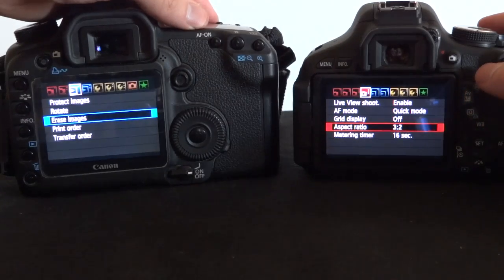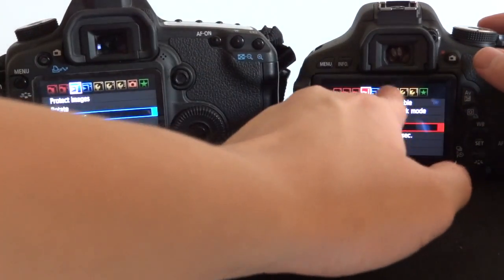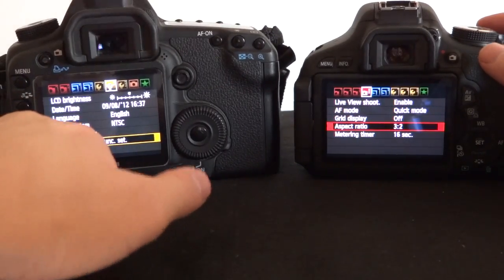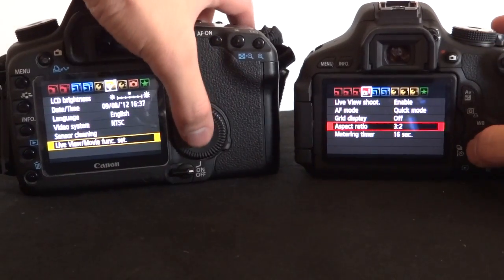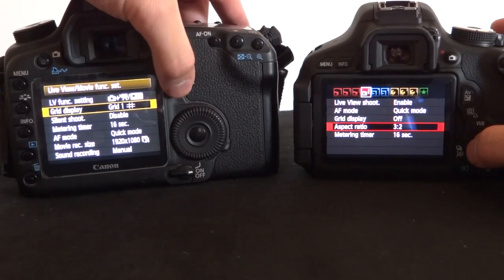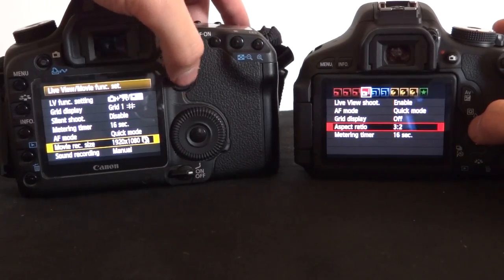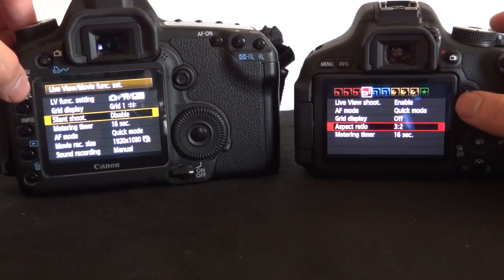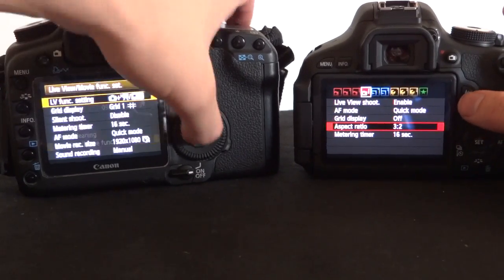Additionally, the T3i has the live view functions on the fourth menu versus the live view in the 5D Mark II, which is in the yellow feature. And in order to access the expanded features of the live view function setting, you have to actually go in.